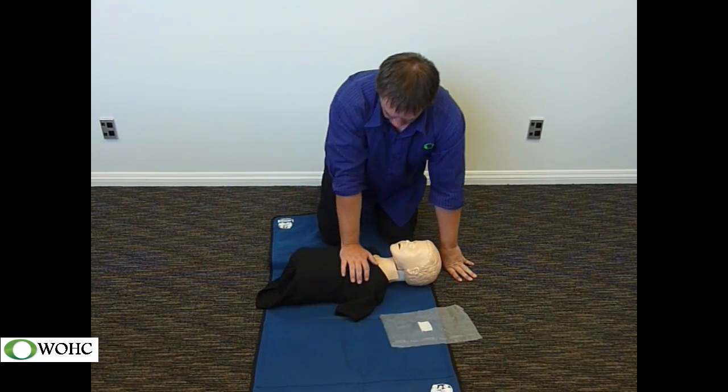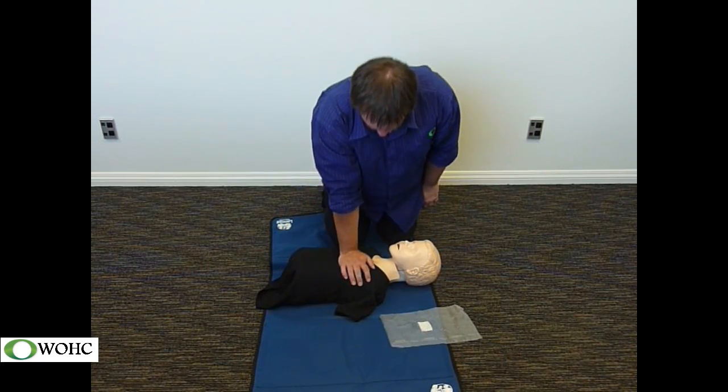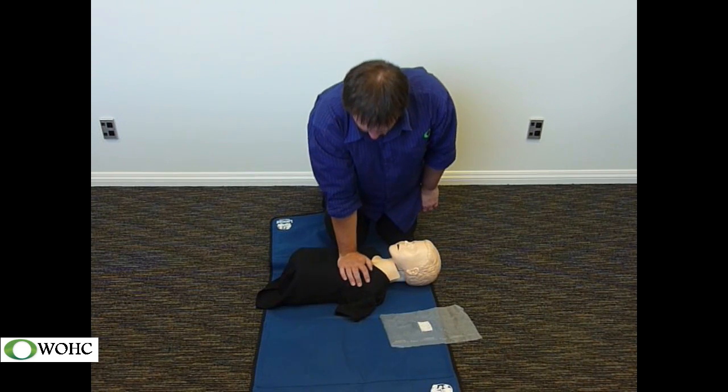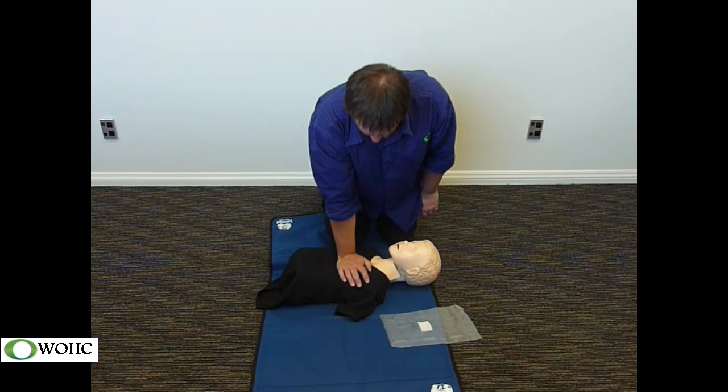Finding the center of the nipple line, place one hand in the middle of that line. Perform chest compressions at a speed of 100 beats a minute, just the same as you did for the adult.